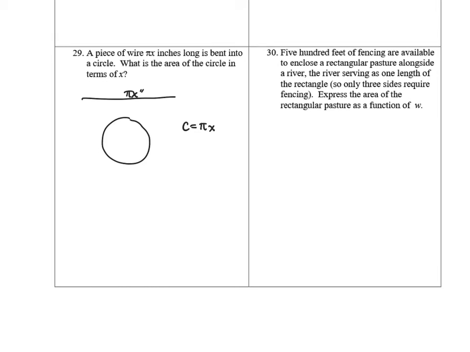Okay, this is interesting. So circumference is equal to 2 pi r. That means if circumference is equal to pi x and circumference is also equal to 2 pi r, then pi x should be equal to 2 pi r. We can reduce out the pi's immediately because I would just divide both sides by pi. So that means x equals 2r, so r equals x over 2.